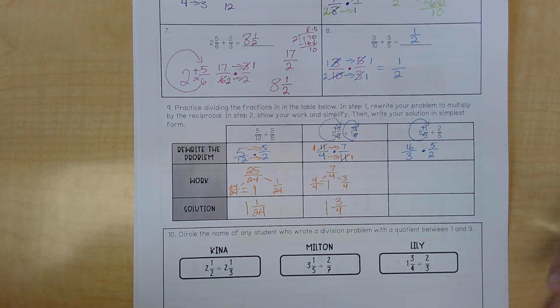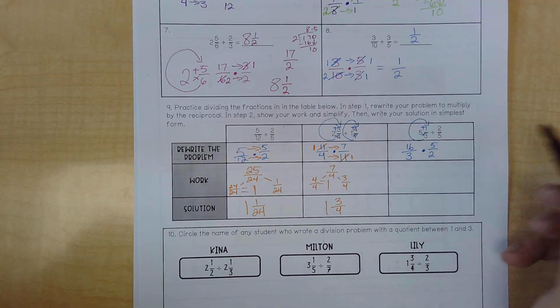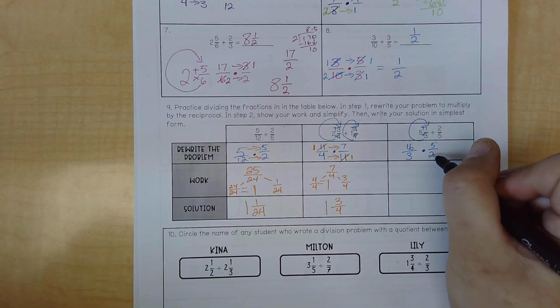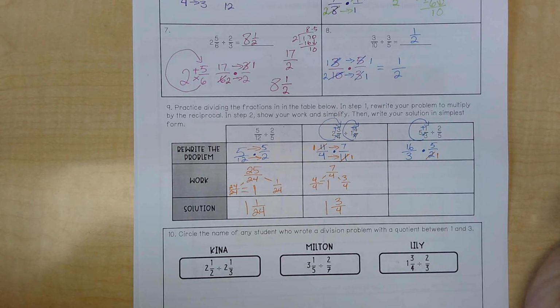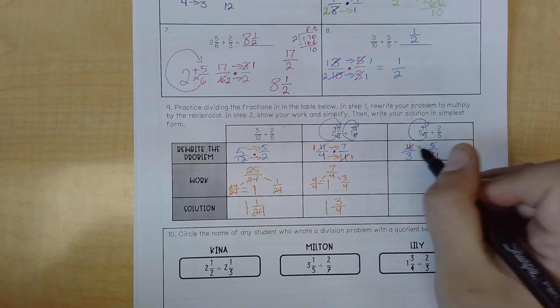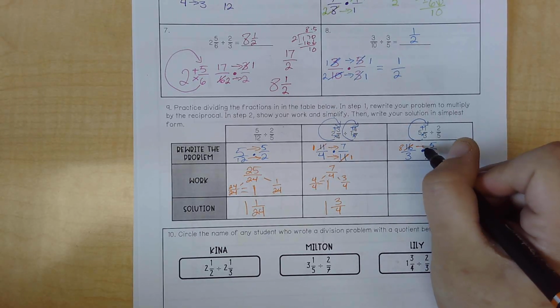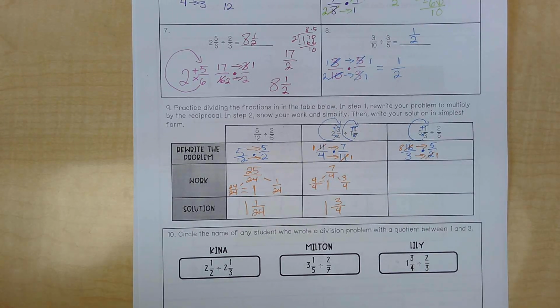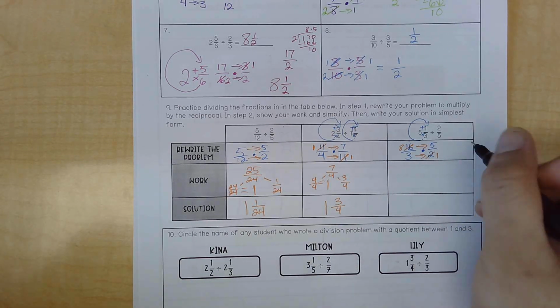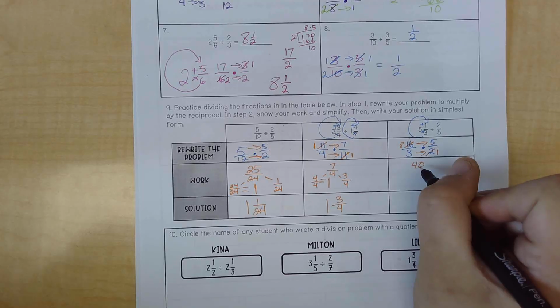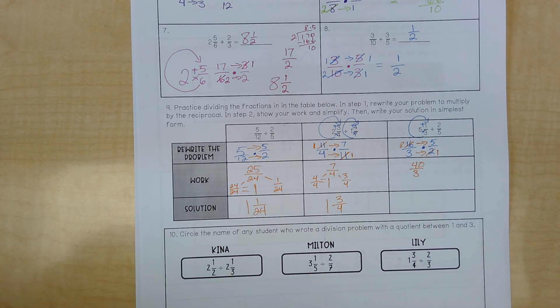For this third one, there are no common factors between 3 and 5, but 2 and 16 share the common factor of 2. 2 can go into itself once. 2 can go into 16 8 times. When we multiply straight across, we'll end up getting 40 over 3.